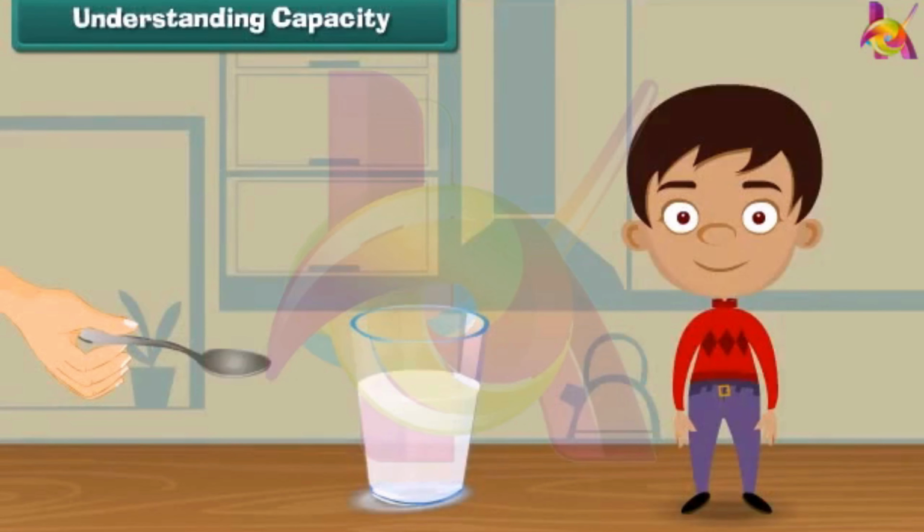This is a spoon. I will now fill this spoon with milk. Let us see how many drops of milk are required to fill the spoon. Here goes the first drop, and this is second drop of milk in the spoon. The spoon is still empty. Let us put one more drop in the spoon, and now the fourth drop. Now the spoon is full. Hence, 4 drops of milk are needed to fill the spoon.